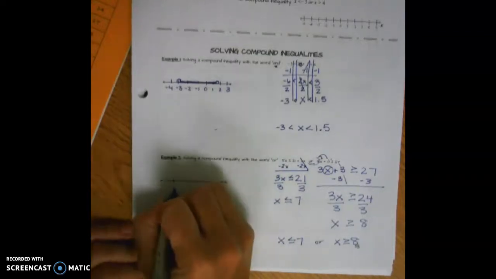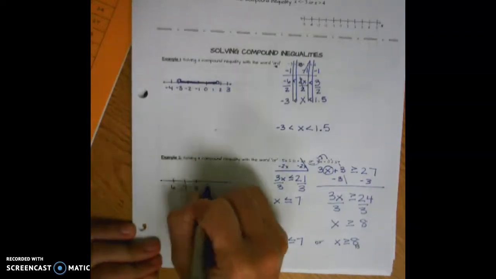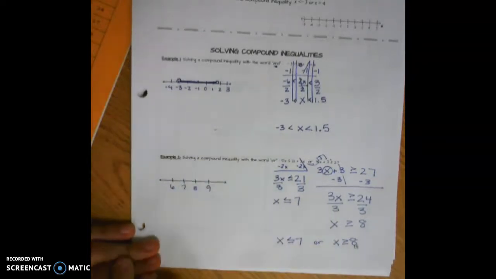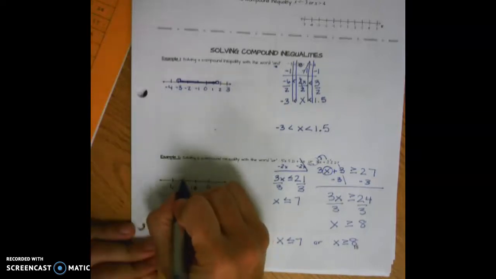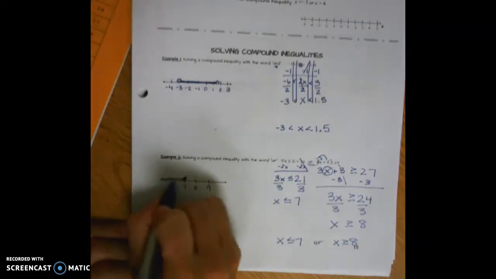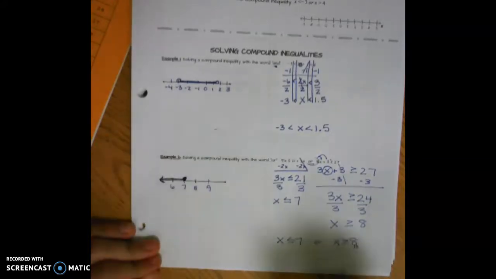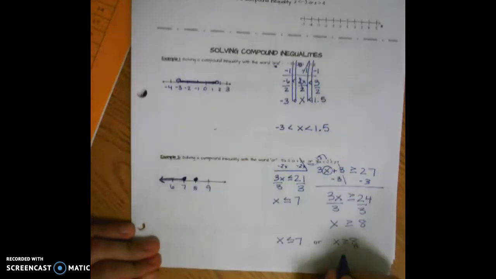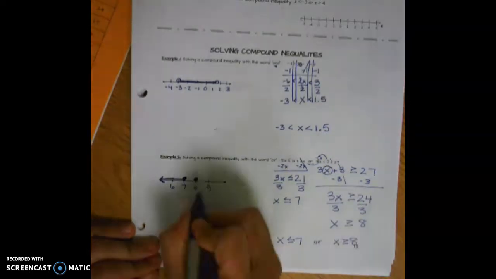I will start with 6, 7, 8, and 9. And then I want an open or closed circle at the 7. We have an equal sign, so you want a closed circle. And shade to the, hopefully you said left. Shade to the left. Okay, and then take a look at this one. Do I have an open or a closed circle at the 8? A closed circle. And then which direction should I shade? To the right.